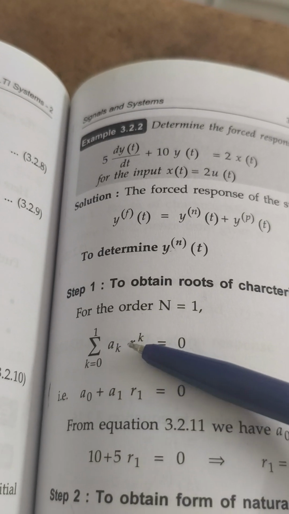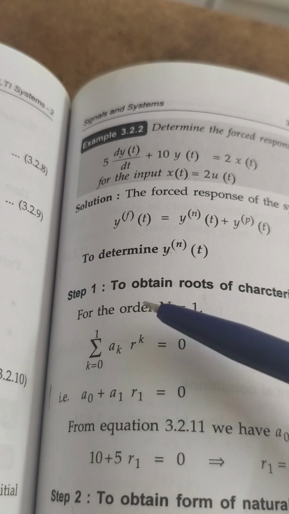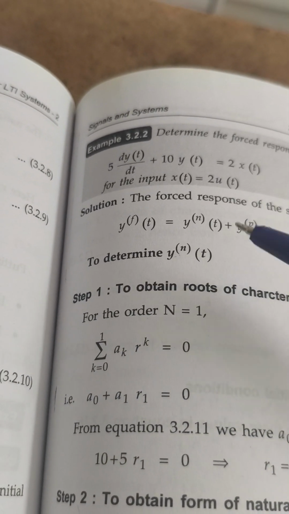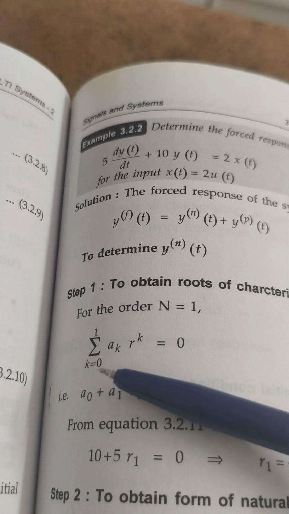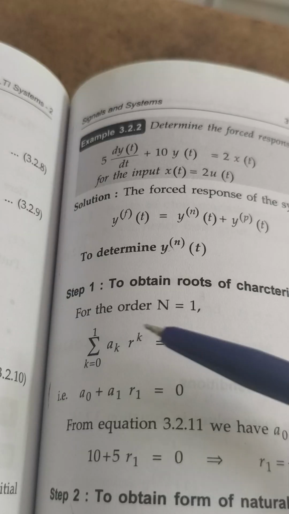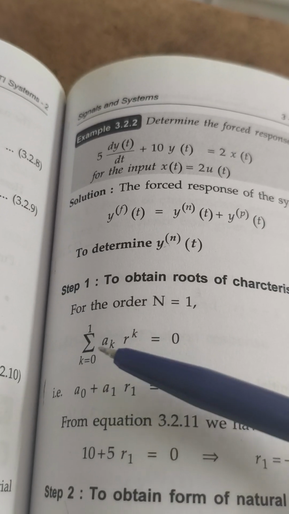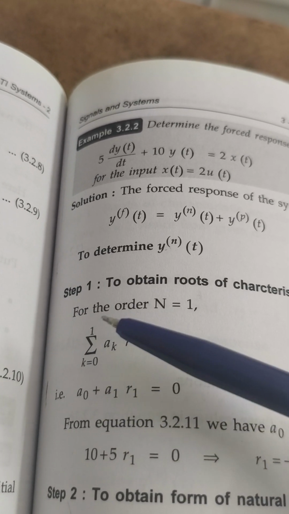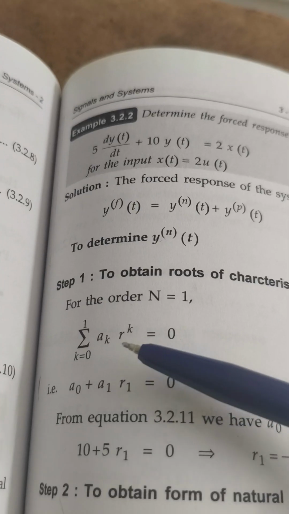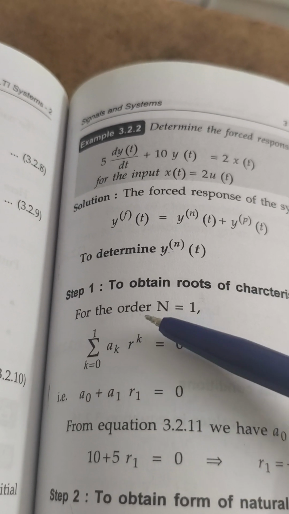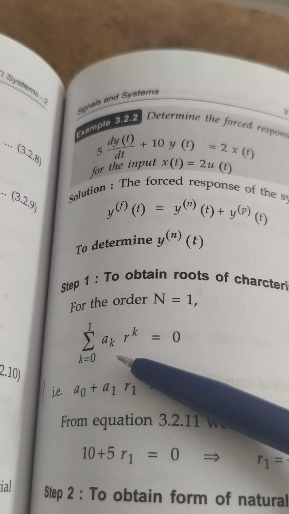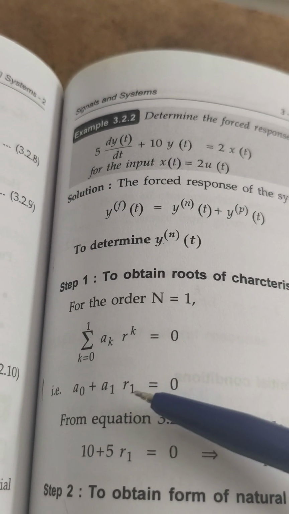A raised to 1, a raised to 0, a raised to 1, a raised to 2, a raised to 3, a raised to 4, like this. But here it is a summation from 0 to 1, so we will get only 2 terms, that is a0 r raised to 0. And when we place k equal to 1, we get a1 r raised to 1. R raised to 1 is nothing but r1 only. This is r1 and this is k equal to 1, a1 r1.